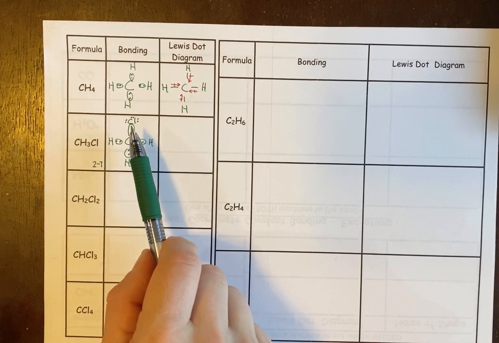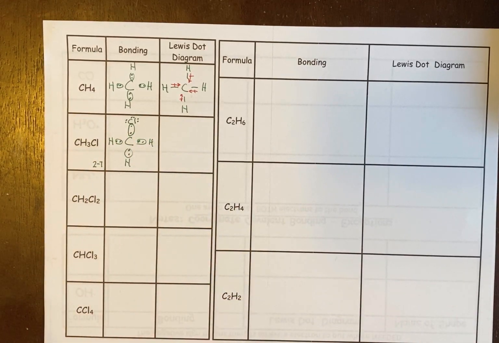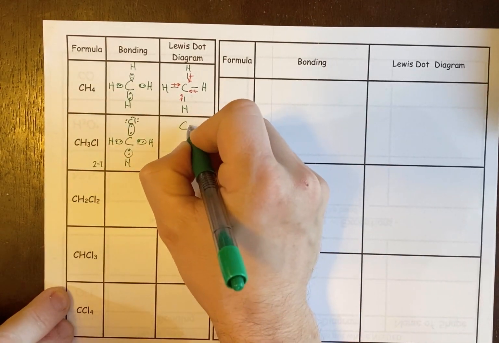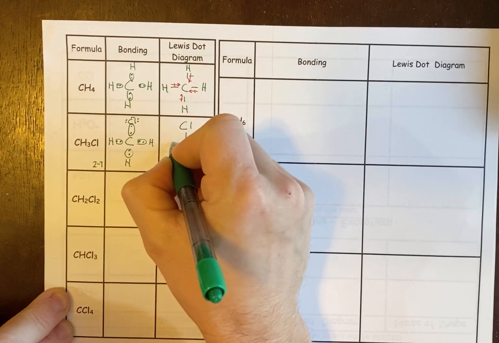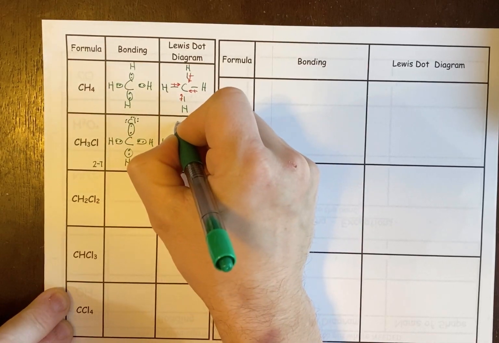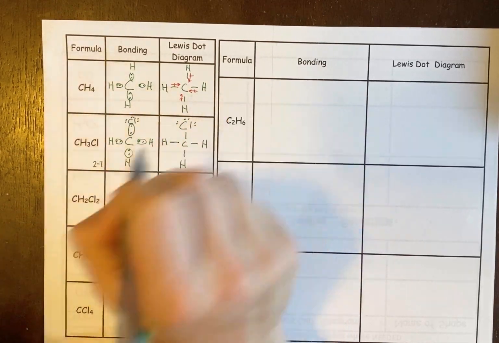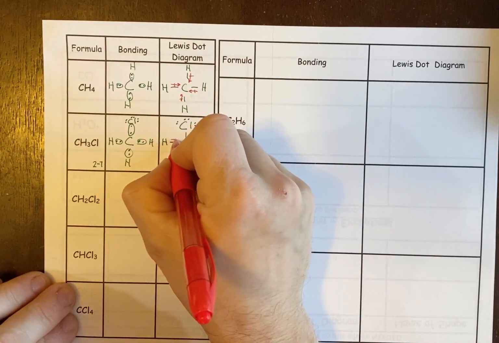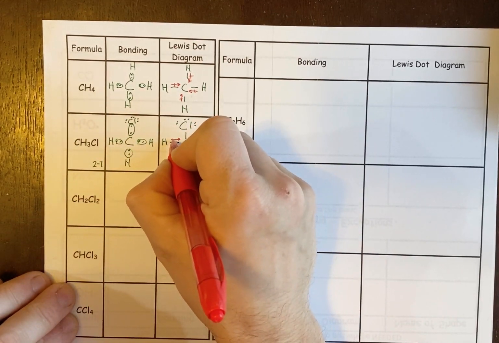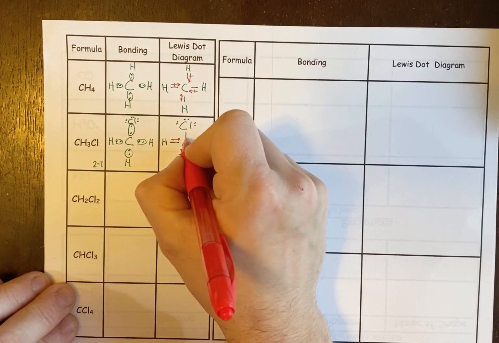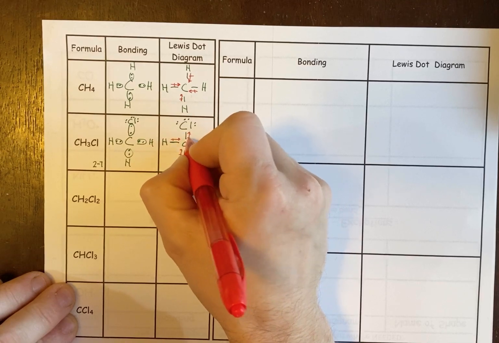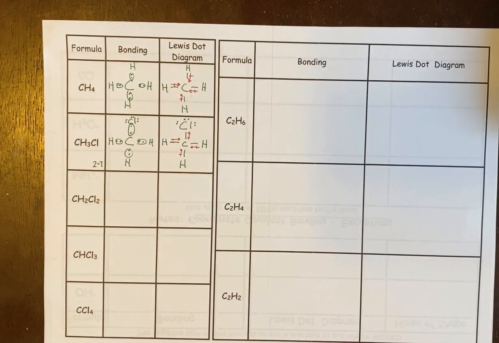Now, I put mine at the top. If you put yours on the side or on the bottom, it wouldn't make a difference. And then, when we clean it up and draw it, it's going to look like this. Don't forget about the lone pairs. And last but not least, polarity arrows. For H and C, they go towards C, because C has higher electronegativity. For C and Cl, they go towards Cl, because Cl has higher electronegativity. So you do have to look at all of them.